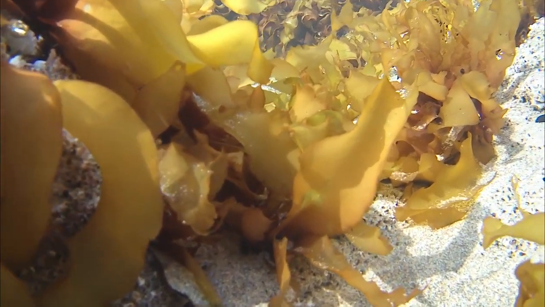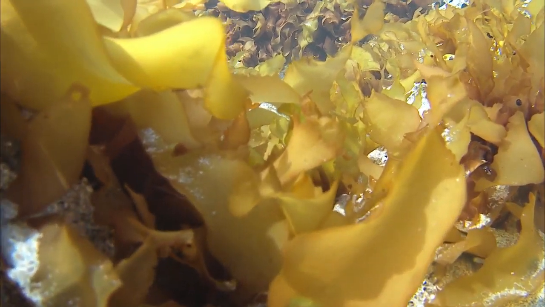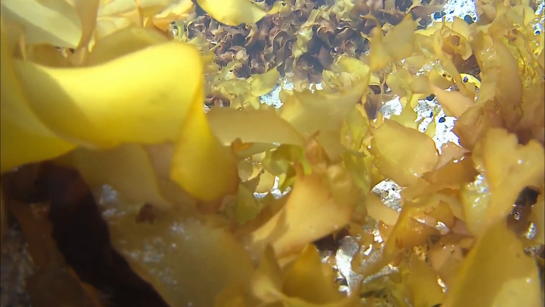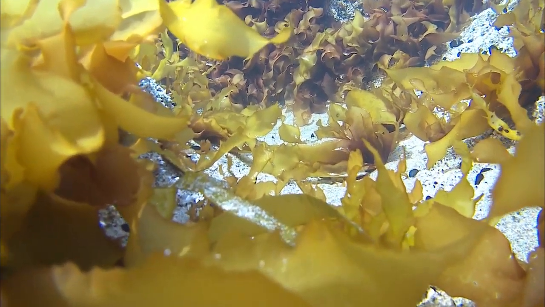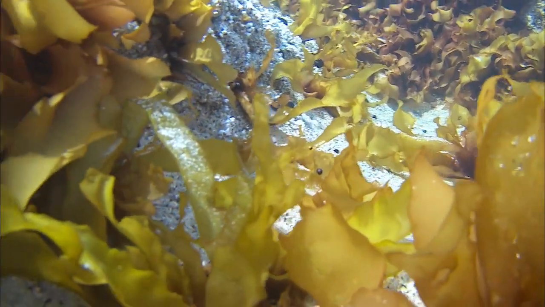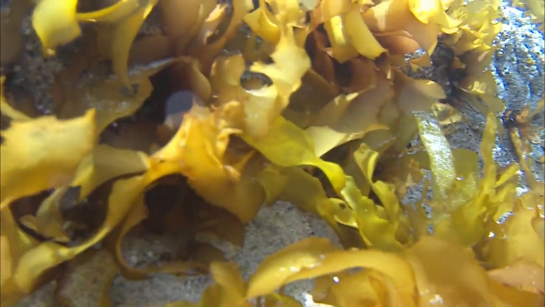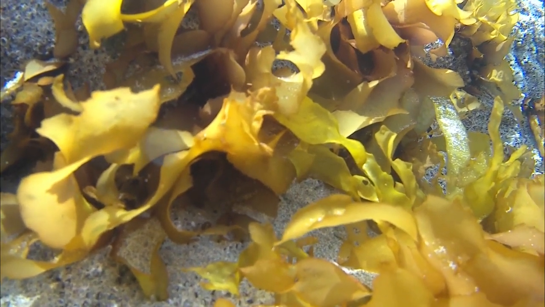Just like plants on land, algae convert the sun's energy into food through a process called photosynthesis. Algae species come in many different colors, sizes, shapes, and textures. Some look like palm trees or even dense forests, and others look like pink, crusty bark. Let's take a look at some of the different seaweeds you might find in the low tide zone.